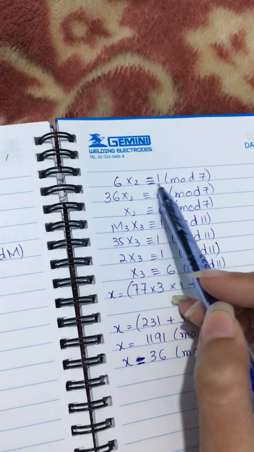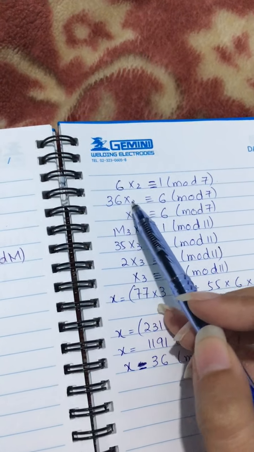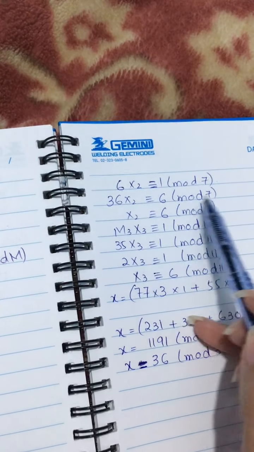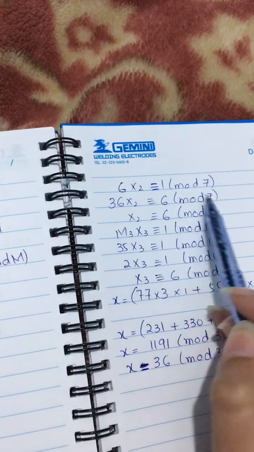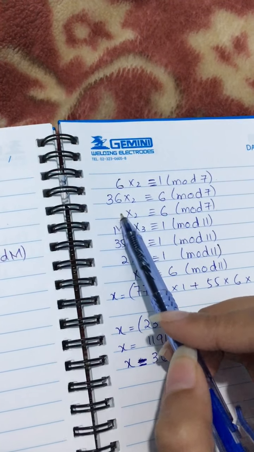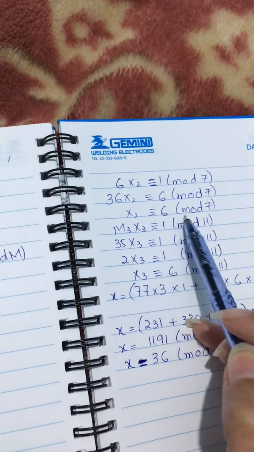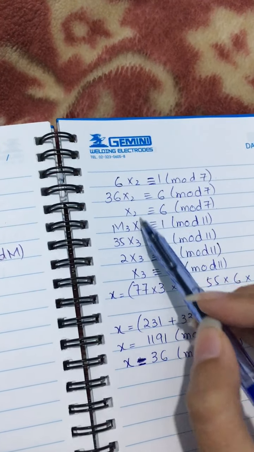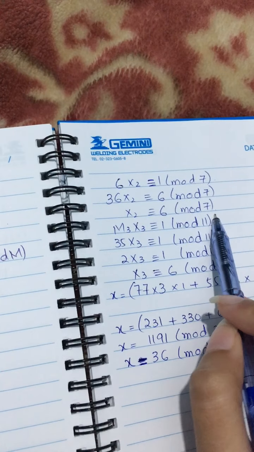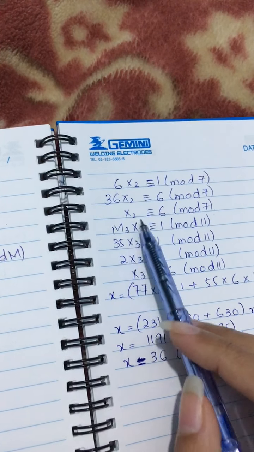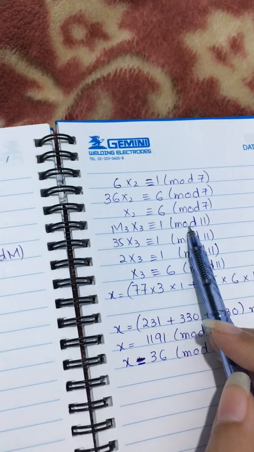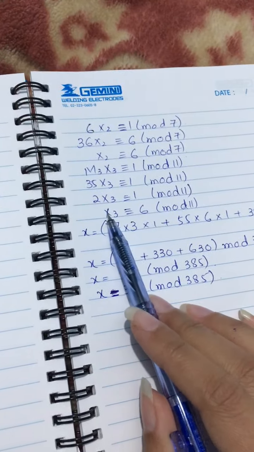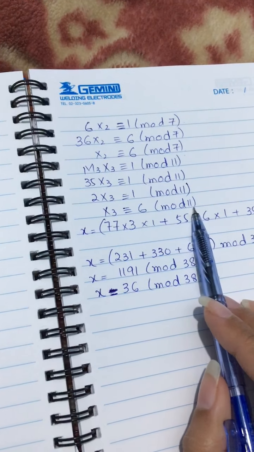So multiplying both sides with 6, this is 36 x2 is congruent to 6 in modulo 7, and if I check 36 in modulo 7, that is 35, and the remainder is 1. So x2 is congruent to 6 in modulo 7. Now further, M3 x3 is congruent to 1 in modulo 11. Putting the values and solving, I found that x3 is congruent to 6 in modulo 11.